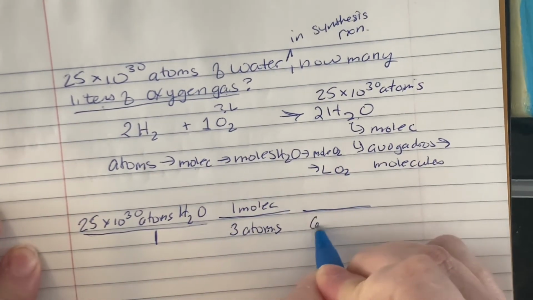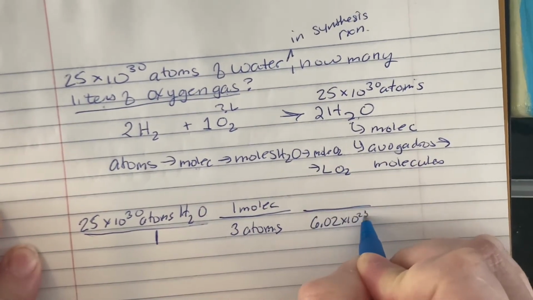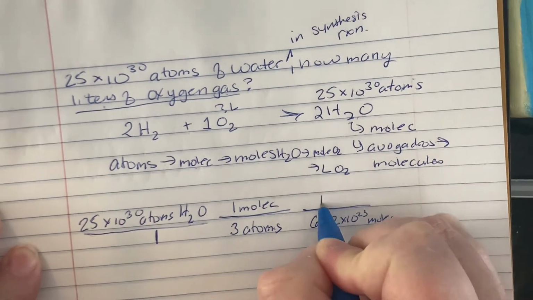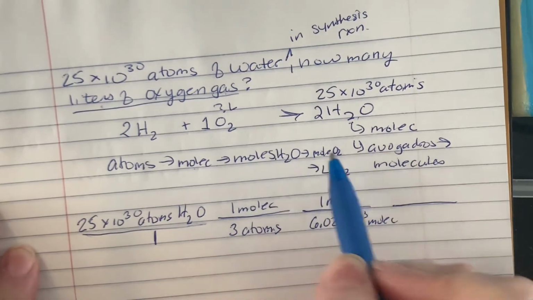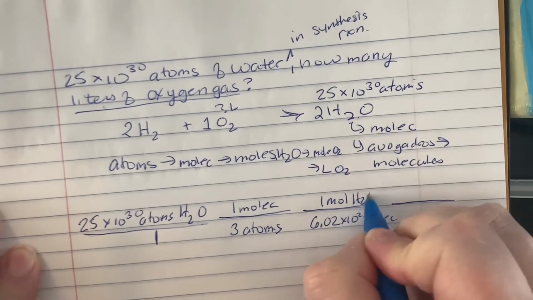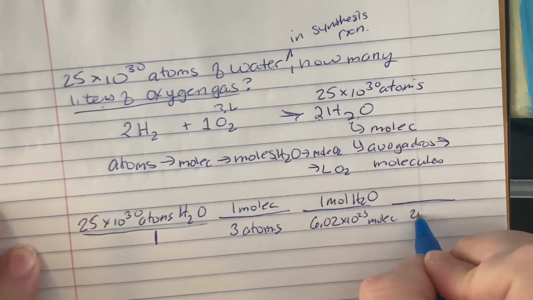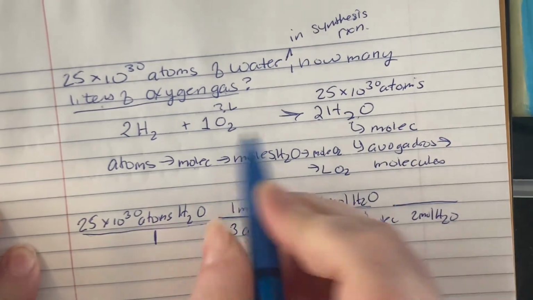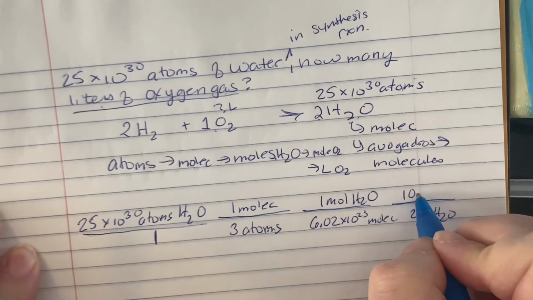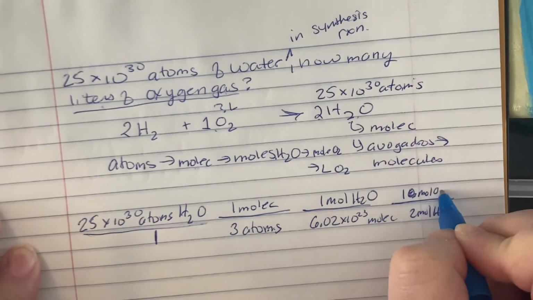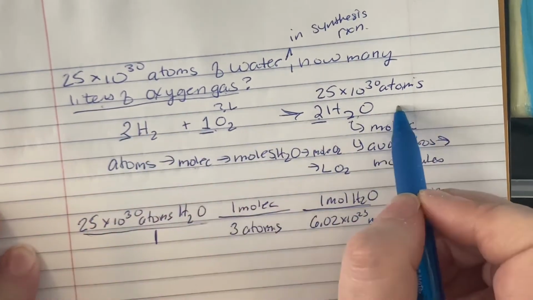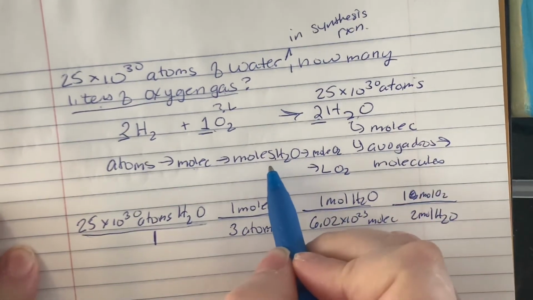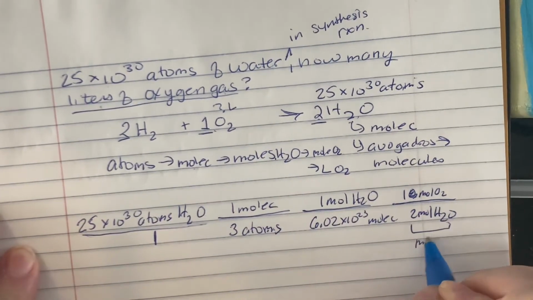Now I have molecules to moles. That's Avogadro's number. 6.02 times 10 to the 23rd molecules equals 1 mole. Moles of water to moles of O2. Well, there's 2 moles of water for every 1 mole of O2. Use those coefficients to tell you how many moles. So the balanced chemical reaction is critical for your mole ratio.